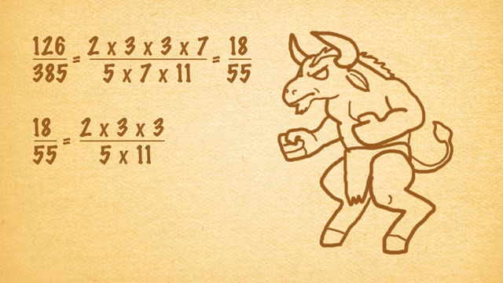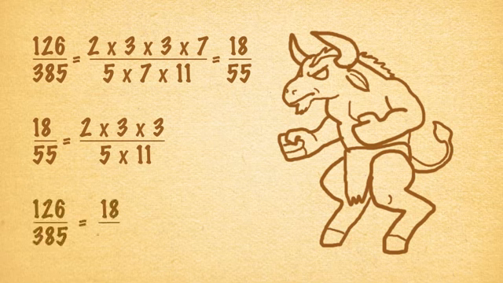Look at that! 126 over 385 can be simplified by canceling out 7s. That leaves you with 18 over 55. These two fractions are equivalent. What a sneaky Minotaur!